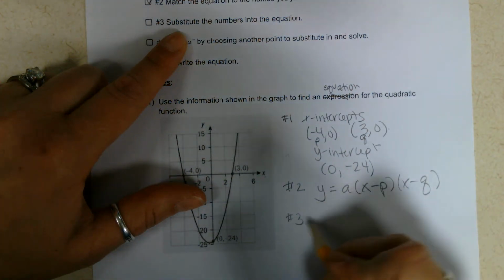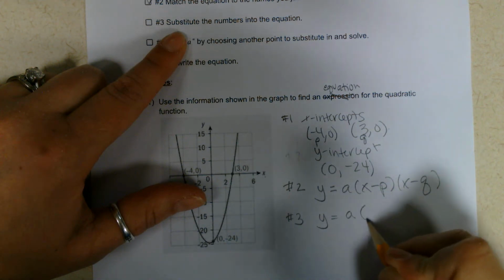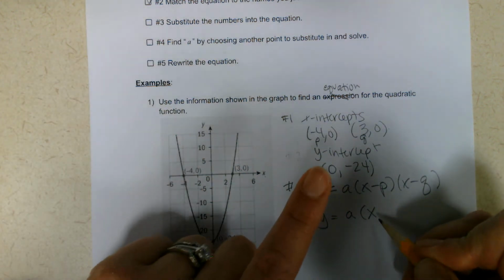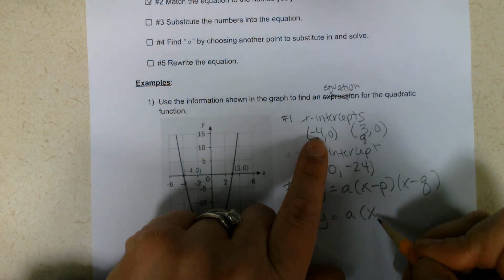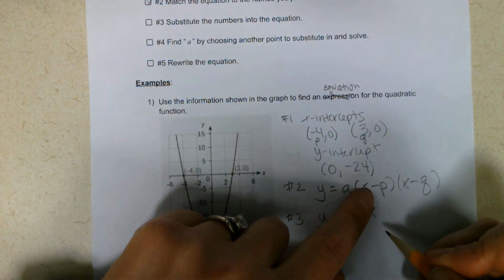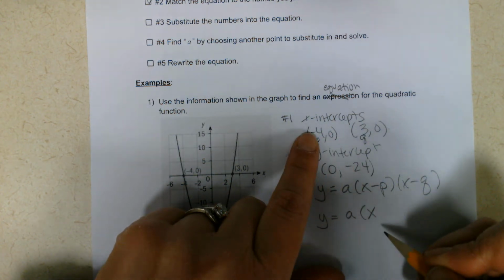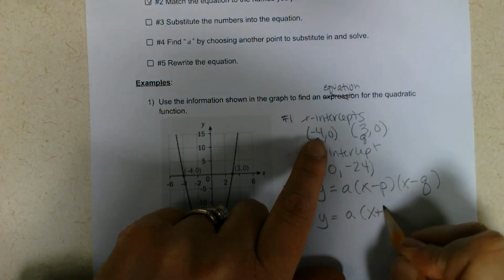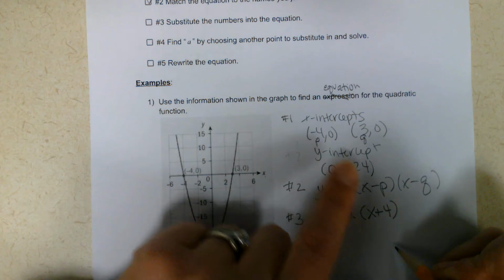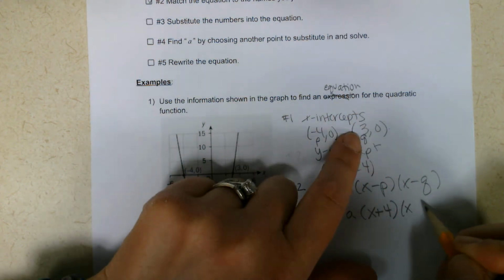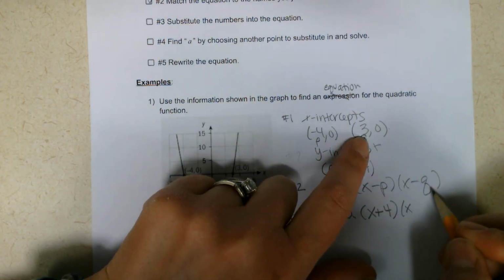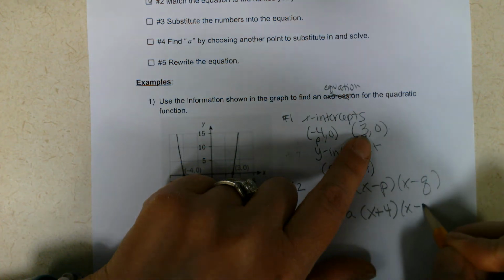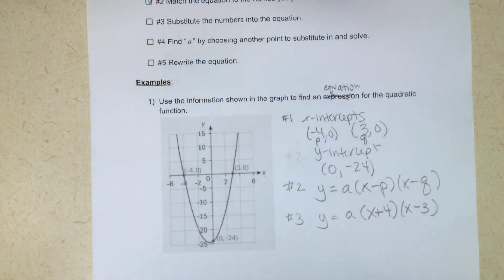So number 3, y equals a times x, now be careful because this is a negative 4. And remember, when we either put it into the equation or pull it out, it's going to be flipped to its opposite. So because this is negative 4, it's going to go in as plus 4. Again for q, it's x minus q. So this is a positive 3, so it's going to be put in as a minus 3.